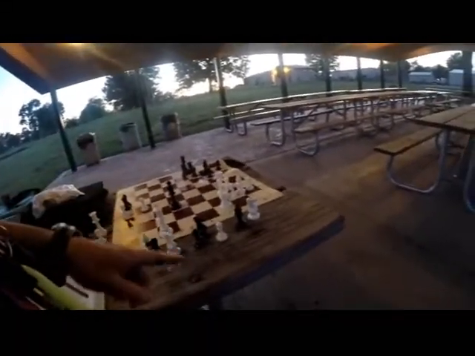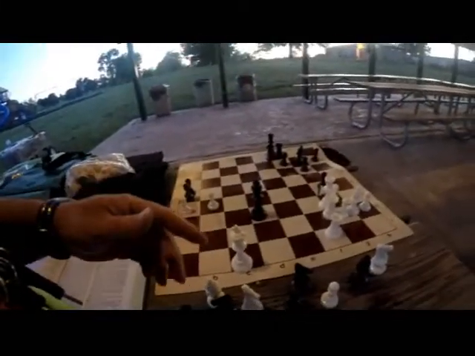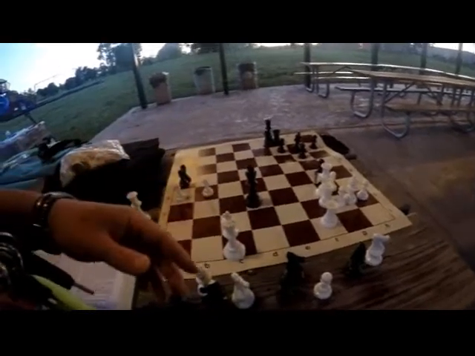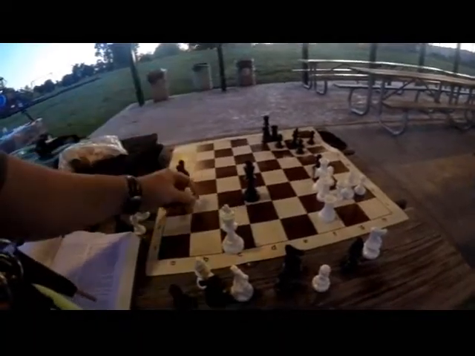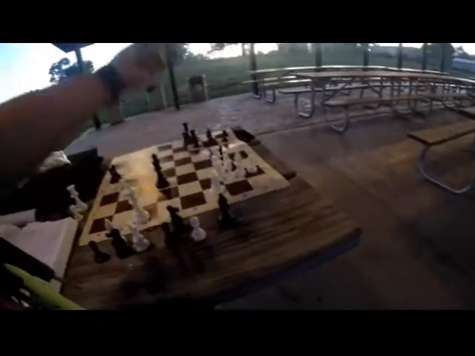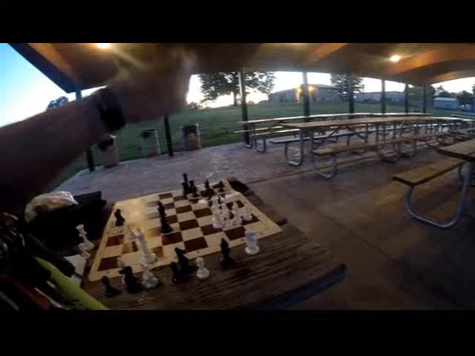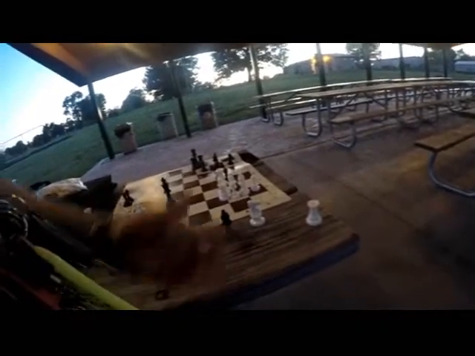What they did before they had clocks, or in some of your third world countries where they don't have a clock, is they'll take off a pawn, or take off a knight. Those are called odds games. Rook odds means I'll play missing one of my rooks.